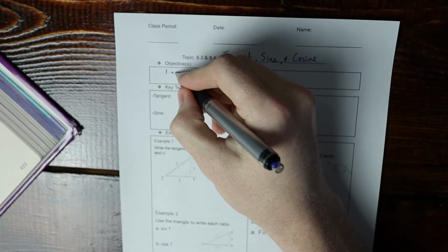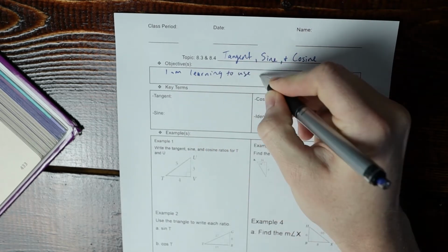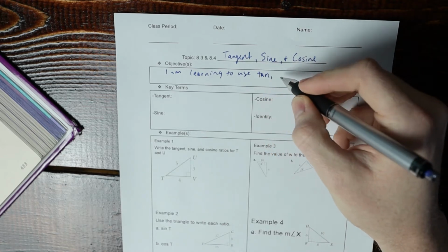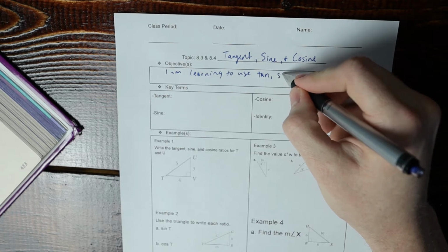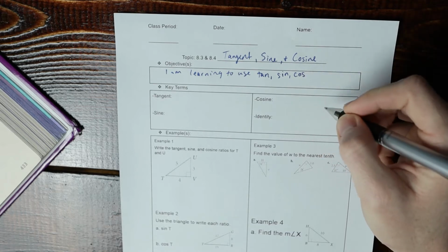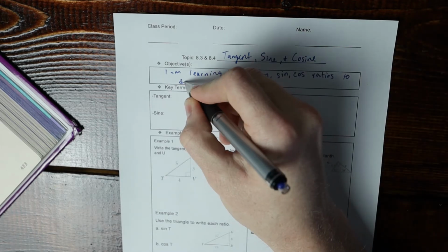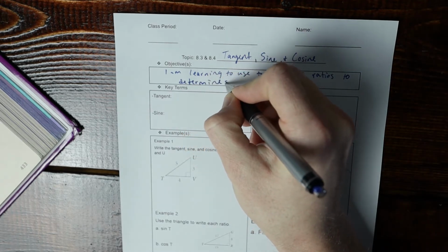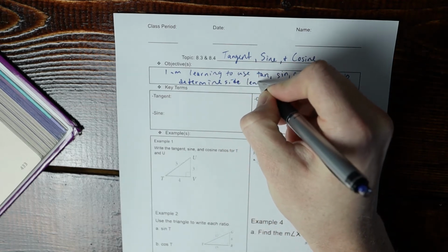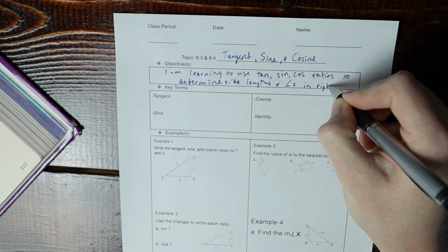So topic 8.3 and 8.4 are tangent, sine, and cosine. And our objective is, I am learning to use tangent, and we're going to abbreviate TAN, still pronounced tangent, sine, abbreviate SIN, still pronounced sine, and cosine, abbreviated COS, ratios to determine side lengths and angles in right triangles.